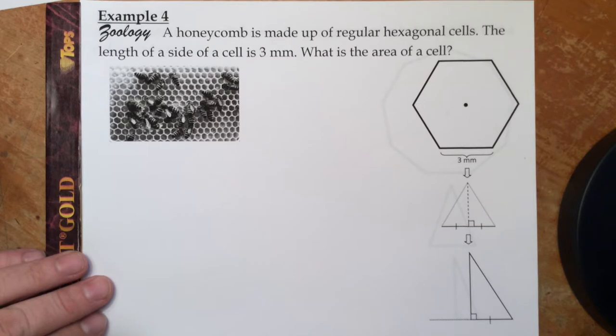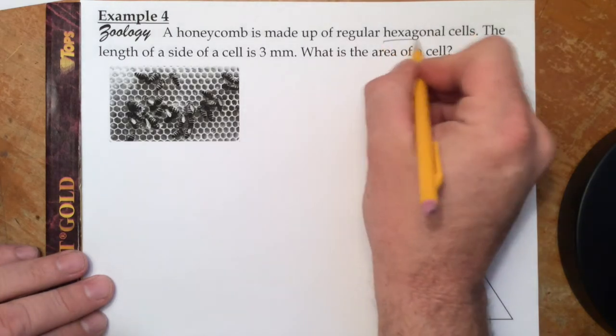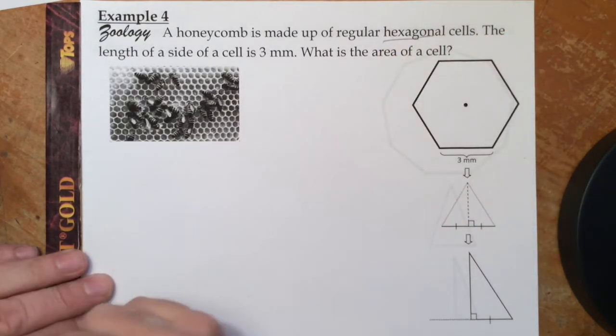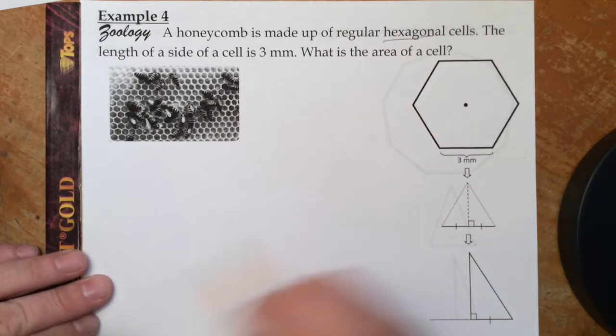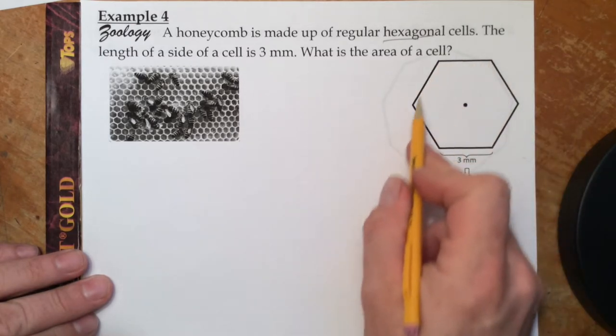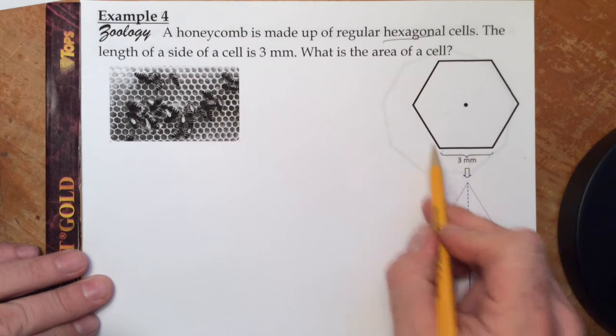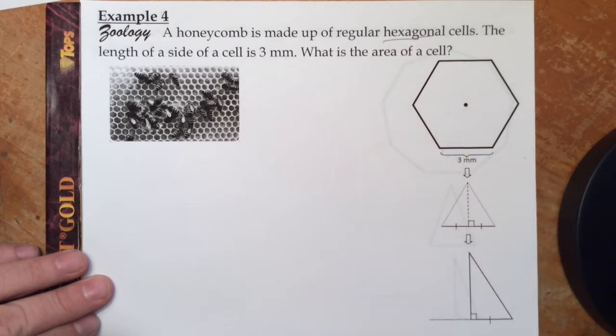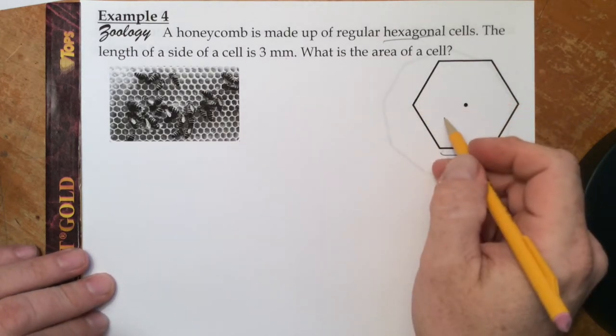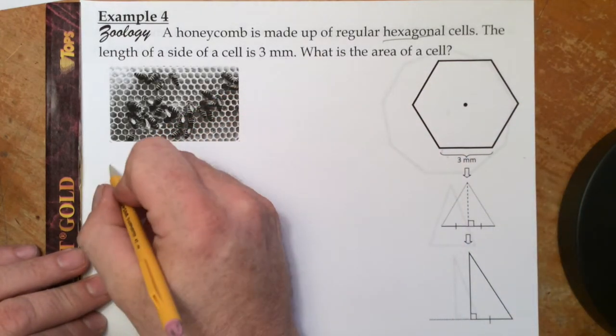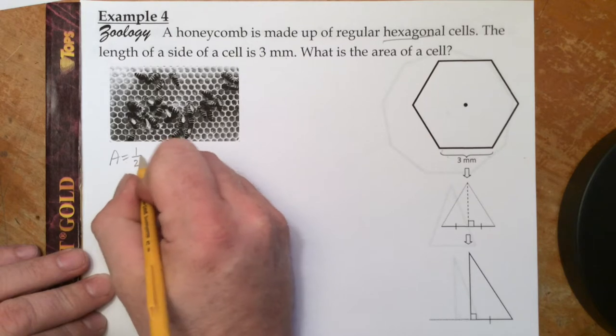Example 4, zoology. A honeycomb is made up of regular hexagonal cells. The length of a side of a cell is 3 millimeters. Here's one of the cells blown up. It's 3 millimeters. Excuse me, millimeters, not centimeters. So each one of these is 3. It's regular. What is the area of the cell? Since this is a regular polygon, we are going to end up using A equals 1/2 AP.